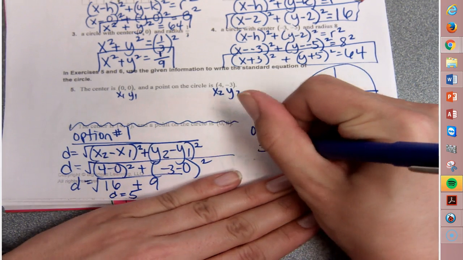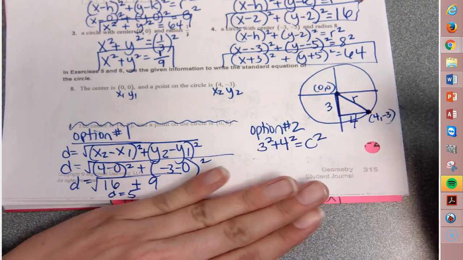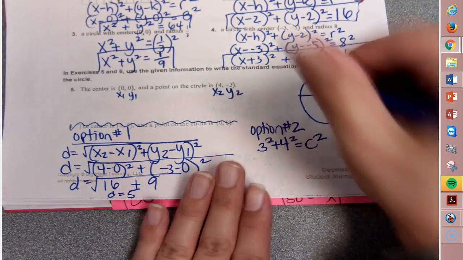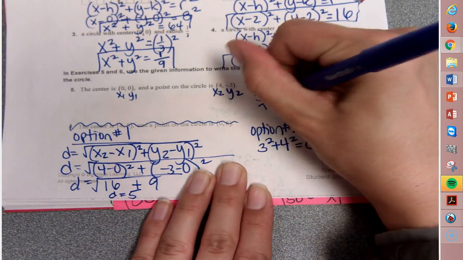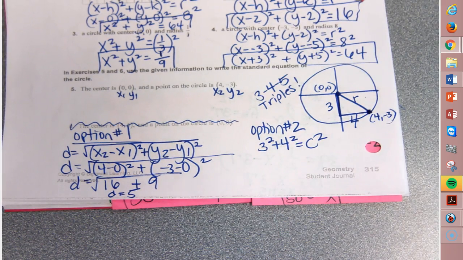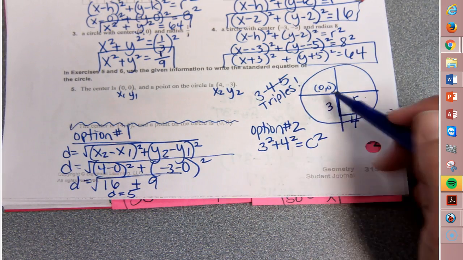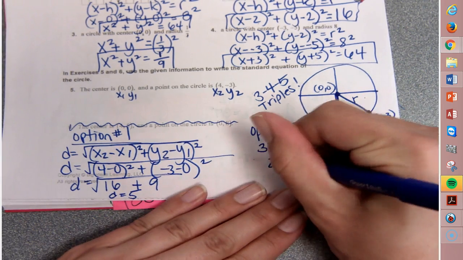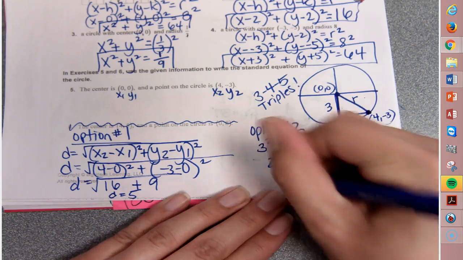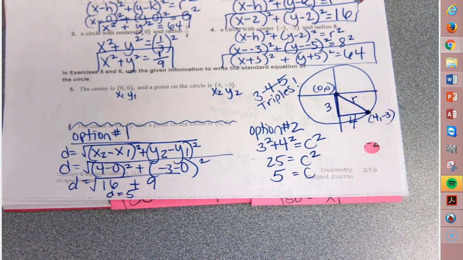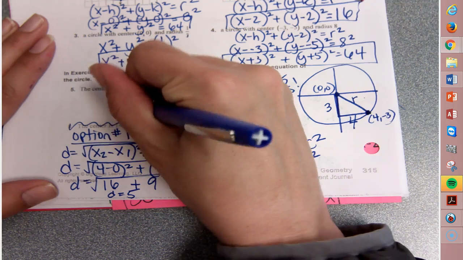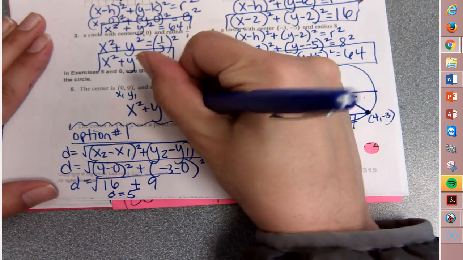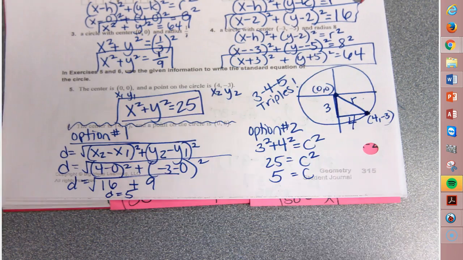Now, we would do Pythagorean theorem. You guys don't have to because you have this memorized. This is a 3, 4, 5 triple. One of your Pythagorean triples. Okay, but go ahead and show your work on this because they won't always be triples. So we're taking the base and the height. That's 9 and 16. That's 25. And the square root of 25 is 5. So either way, you're going to get 5 to represent the radius. Two options. Either one is fine. So now they want us to plug in the radius and 0, 0. So x squared plus y squared equals 5 squared, 25.